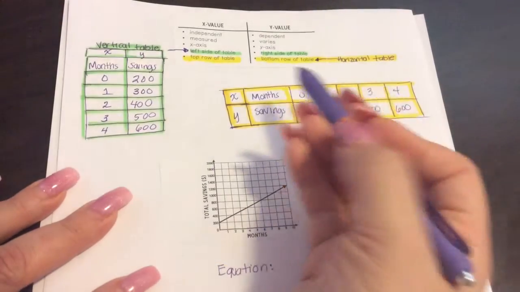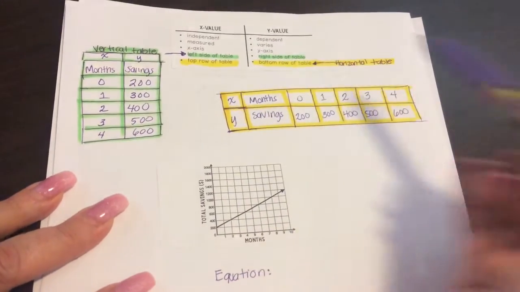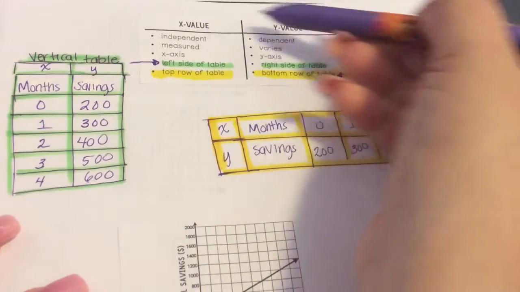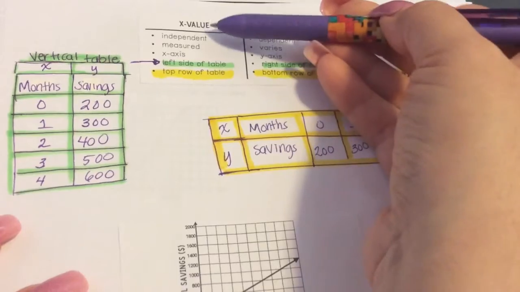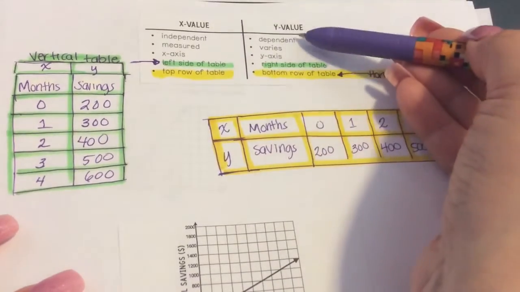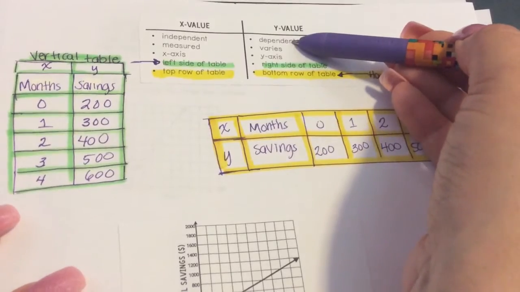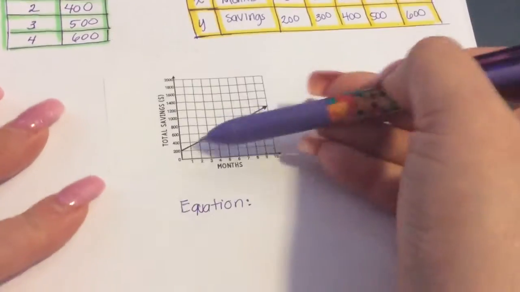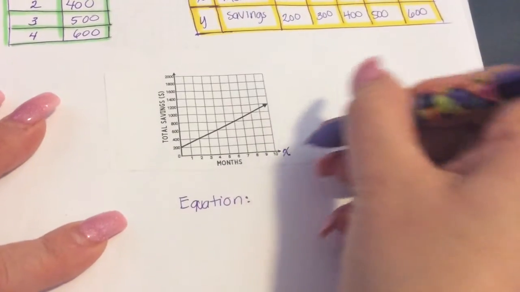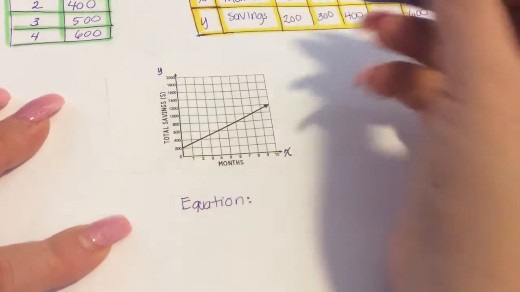Here in the last section, the review for this lesson is just a few tips on how to identify x values and y values. In any relationship, the x value is always the independent value and the y value is the dependent value. So for instance, in this example, x is on the horizontal line and y is here.